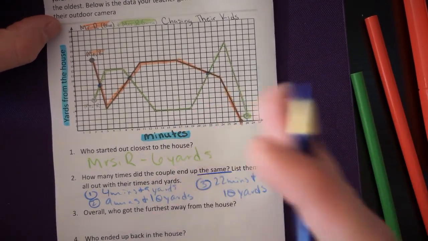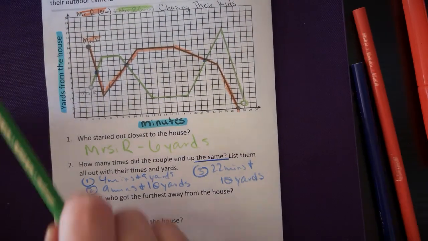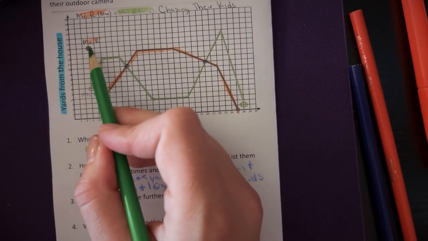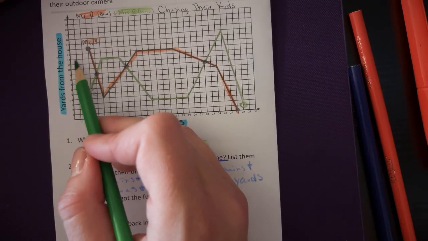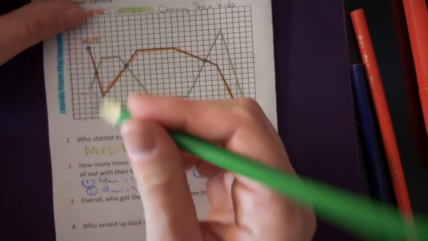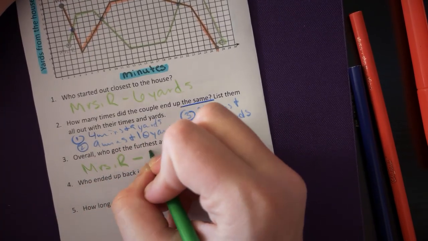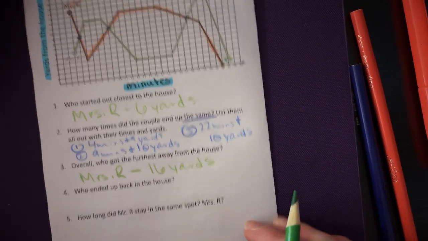Overall, during this whole time frame, who got the furthest from the house? Now, some people said Mr. R, and Mr. R got 14 yards away. That was the furthest he got. However, if you look way down here, Miss R got 16 yards away. So Miss R, the best teacher, right? She got 16 yards away. All right.